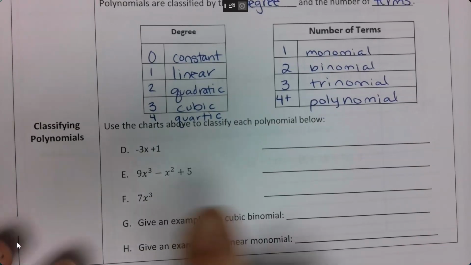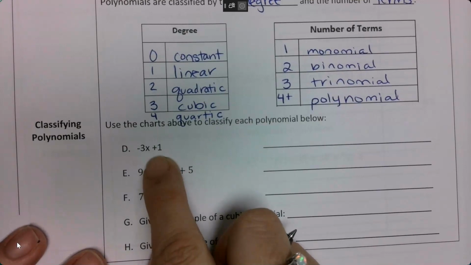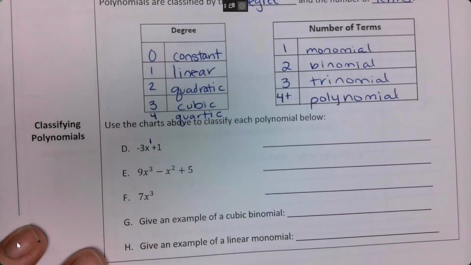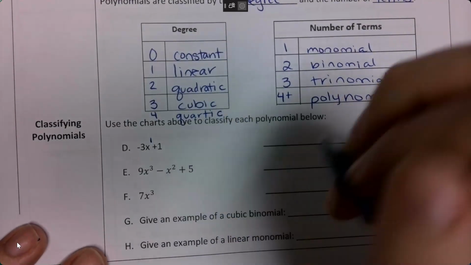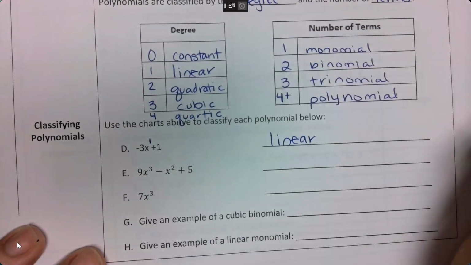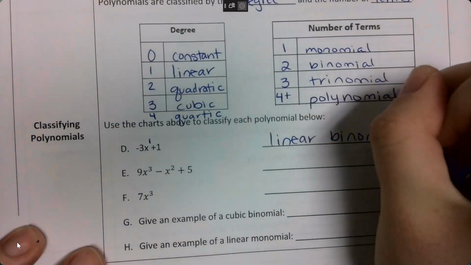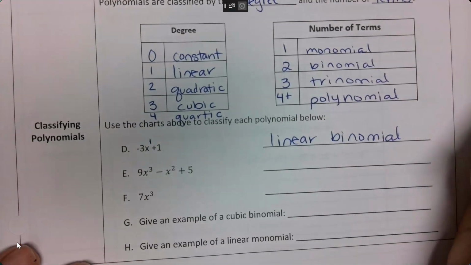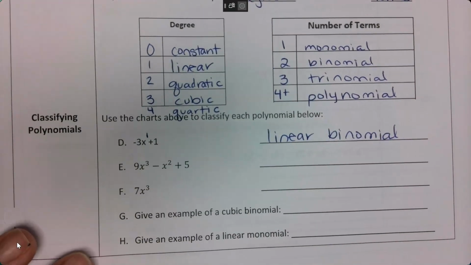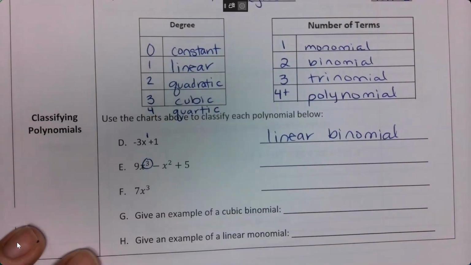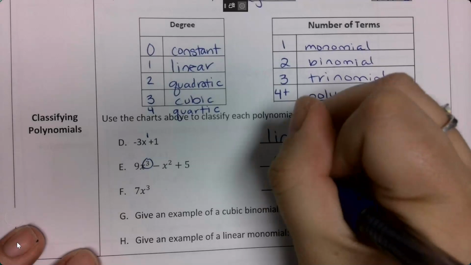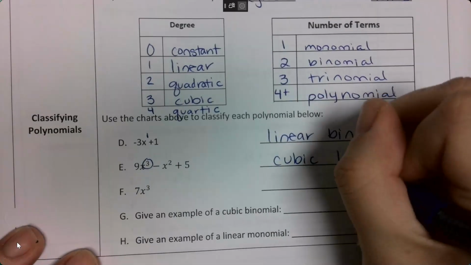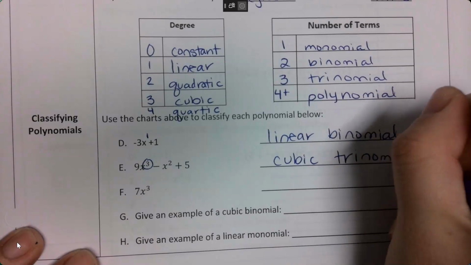Okay, so based on my degree on D, what is the degree name here? My highest degree is 1 on that exponent of the x. Linear. And then I have 2 terms, so it's going to be a linear binomial. Okay, so my highest exponent on the next one is 3. That's going to make it cubic. And then I have 3 terms, so it's a cubic trinomial.